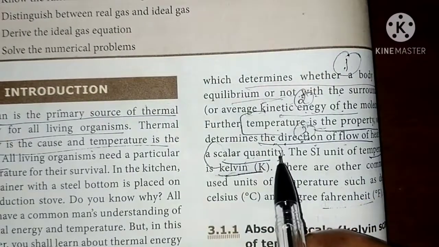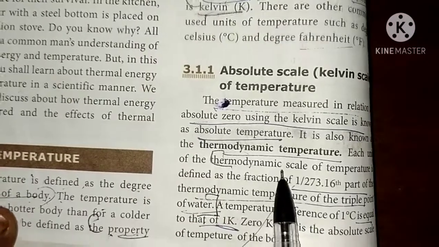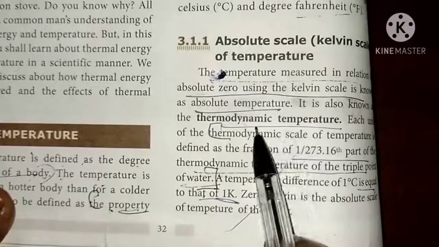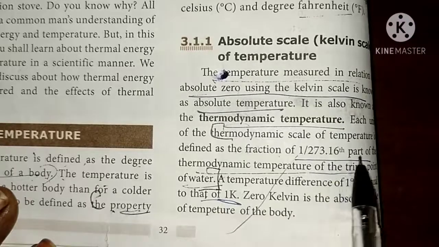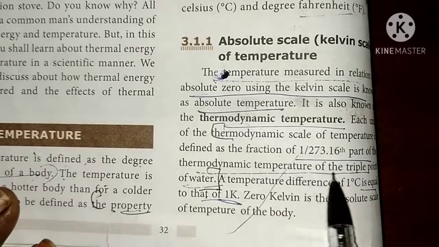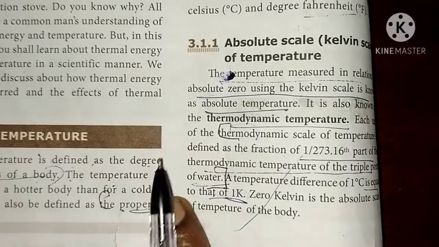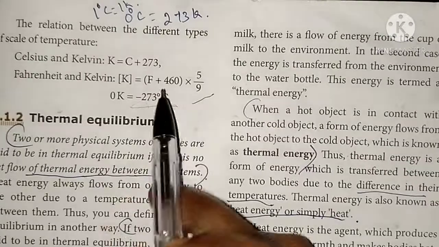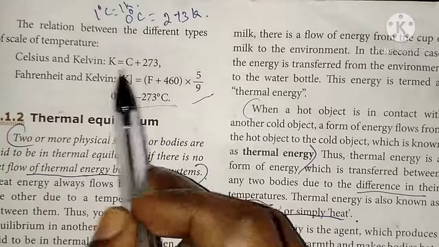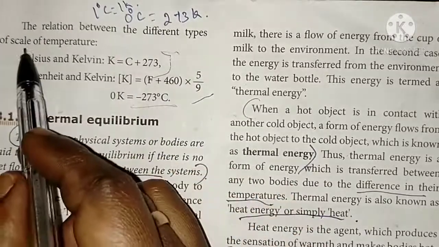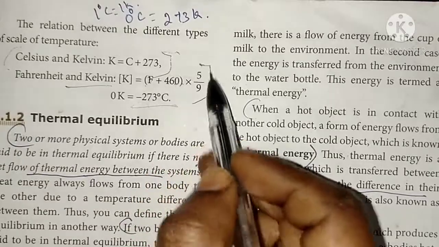Okay. Next question, what is the thermodynamic scale of temperature? The page number 32, thermodynamic scale of temperature is defined as the fraction of 1 by 273.16 part of the thermodynamic temperature of the triple point of water. Okay, from here to here mark it. And here these two formulas, relation between Kelvin and Celsius scale, these two formulas just mark it for problems and one word. Okay, Fahrenheit and Kelvin, this is the formula: (F plus 460) into 5 by 9.